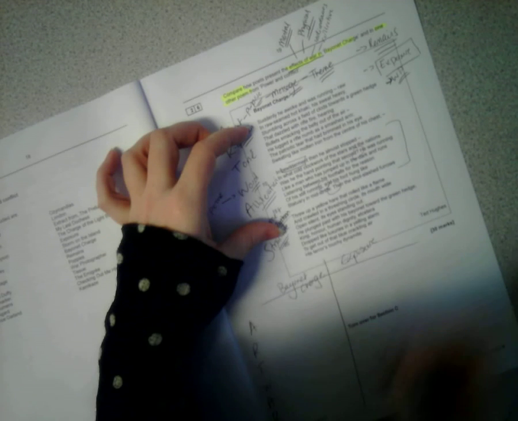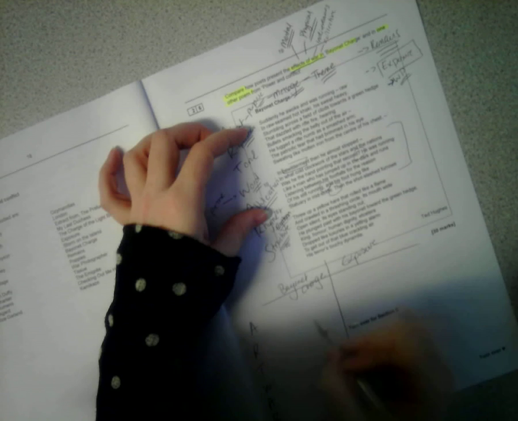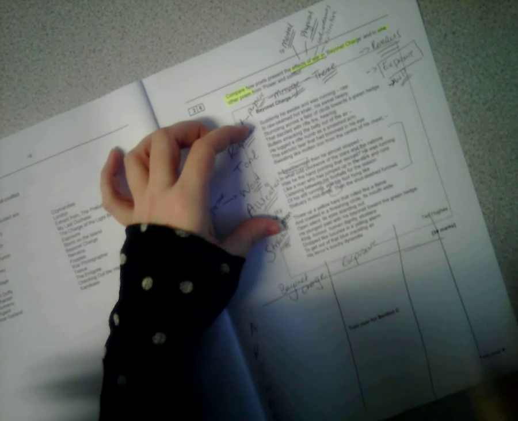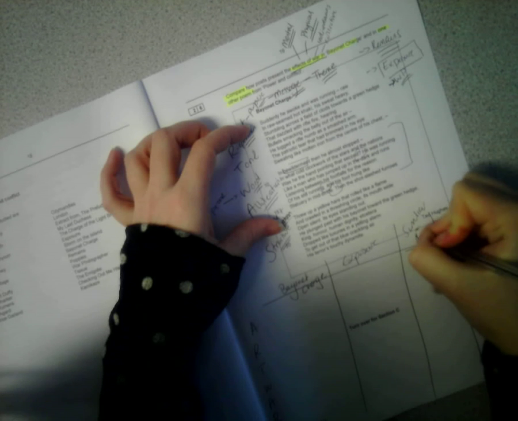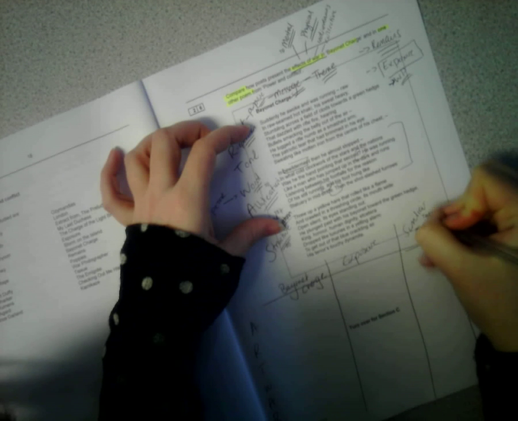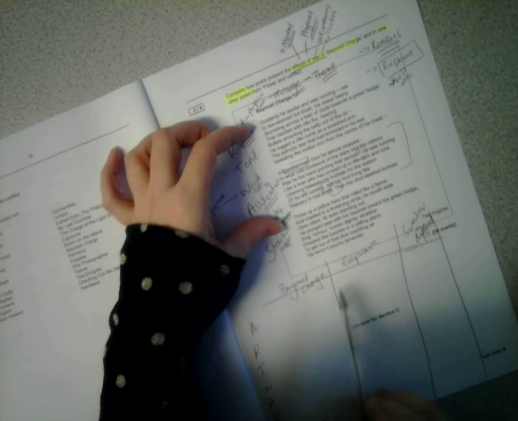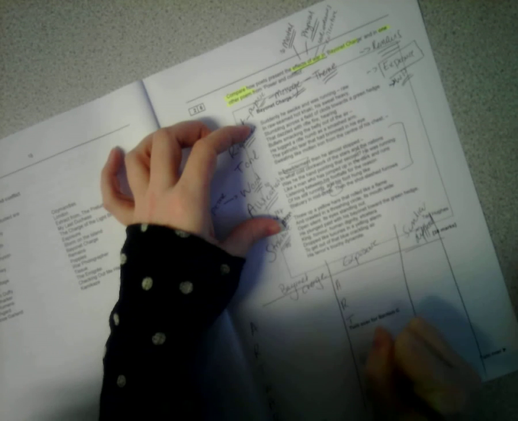Instead of writing something out twice, if you've annotated the poem and you've got all of that for Bayonet Charge, fine. I'm going to put another one here. You can put this little box anywhere you want, but it says similar and different. So you could go for Exposure as well and do the same thing. What you can remember from Exposure.